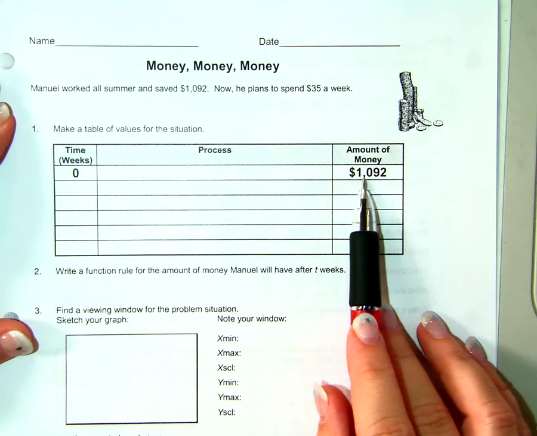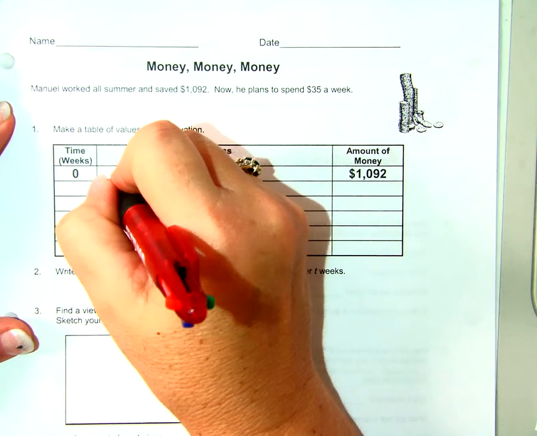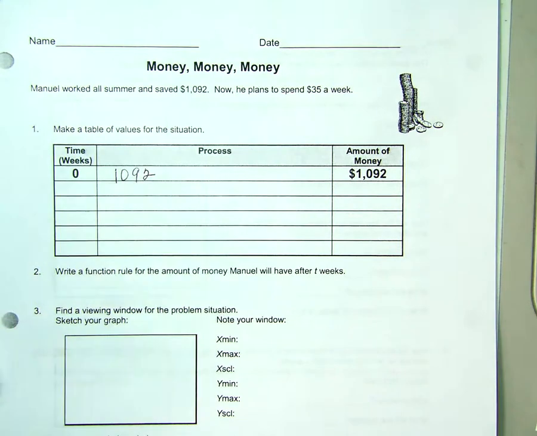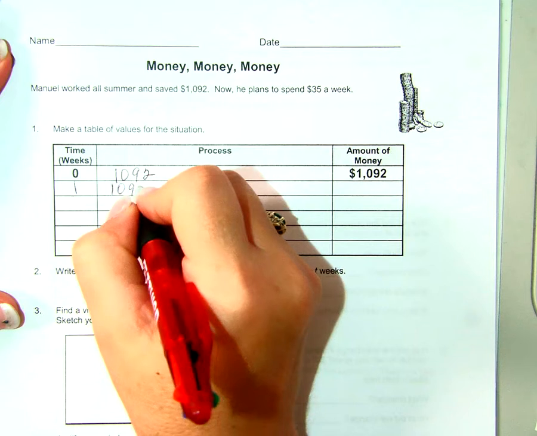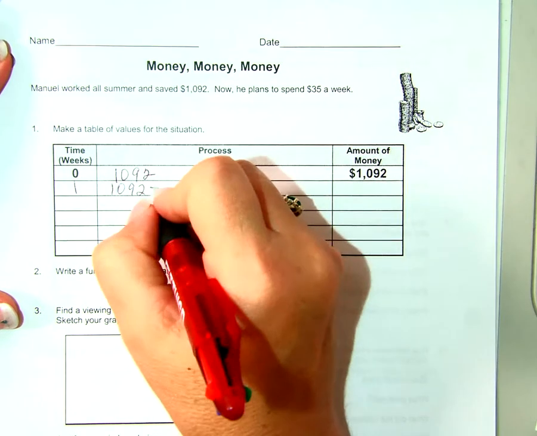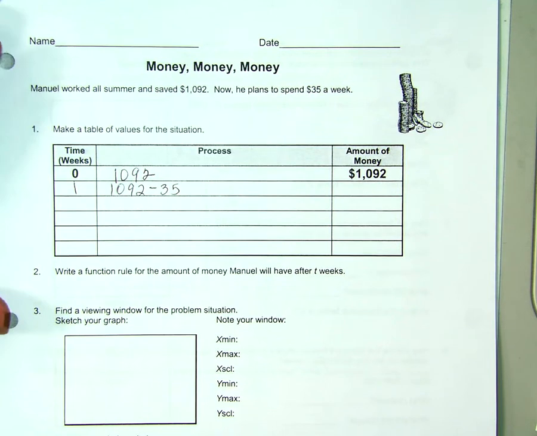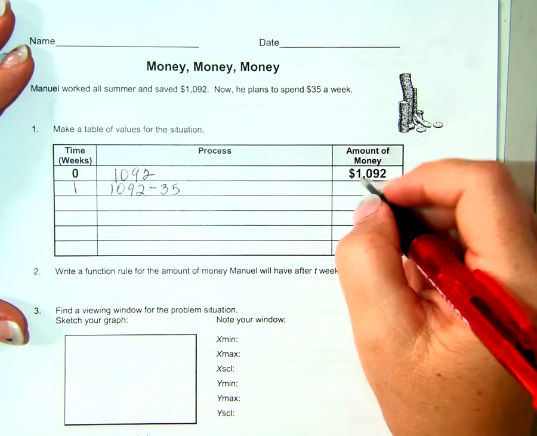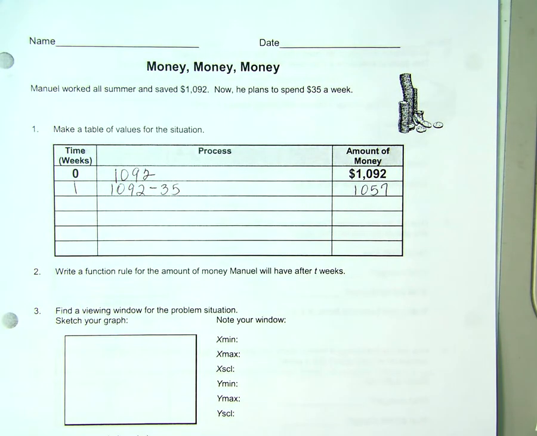After 0 weeks, $1,092. So what was the process? $1,092. Okay? What's next? 1 week. So after 1 week, oh, see, that is a little different than Susan's, right? Because we have to subtract 35. What is 1092 minus 35? 1057? Is that what you said? Good, that's correct.